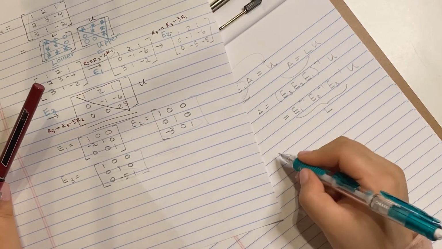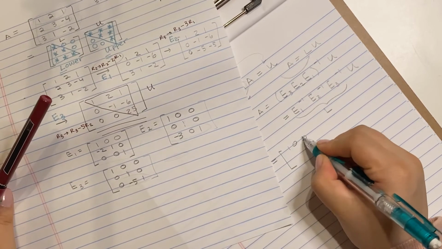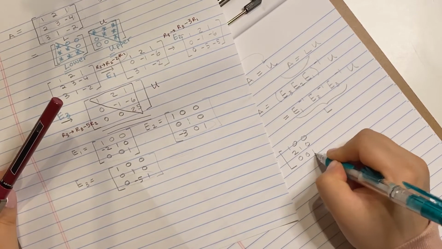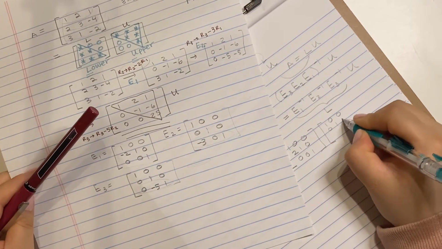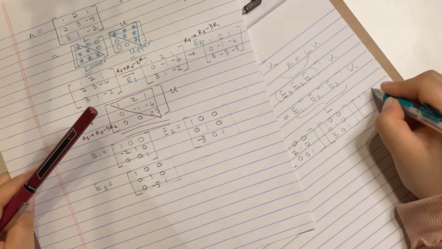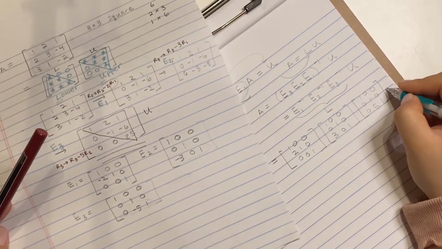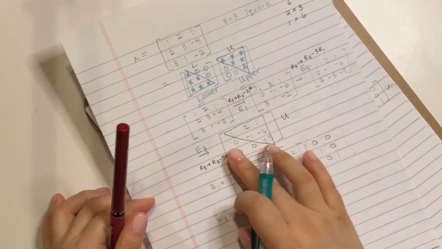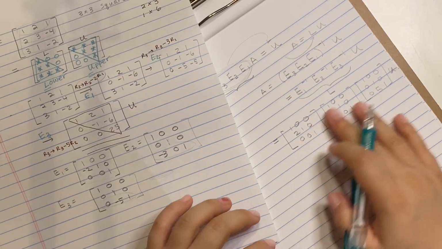So in this case, we're just going to do 1, 0, 0, positive 2 instead of this negative 2, 1, 0, 0, 0, 1. And then same for this: 1, 0, 0, 0, 1, 0, 3, 0, 1. And then 1, 0, 0, 0, 1, 0, 0, positive 5 and 1. And then U is going to be the U that we calculated, which is this: 1, 2, 1, 0, negative 1, negative 6, 0, 0, 25. So now we're just going to multiply it out.